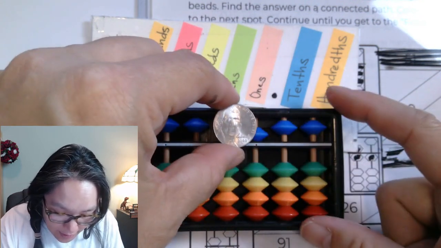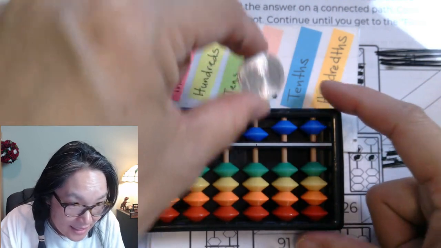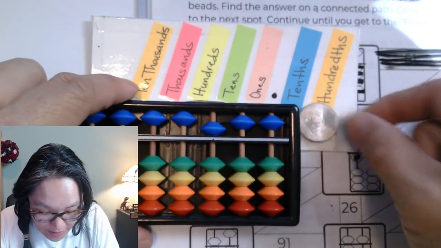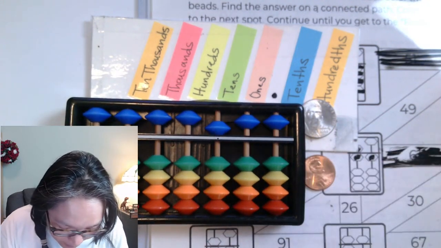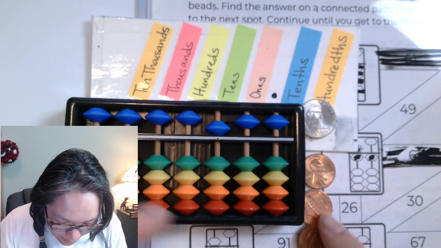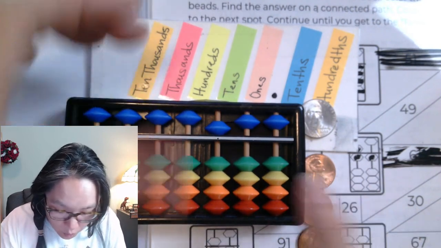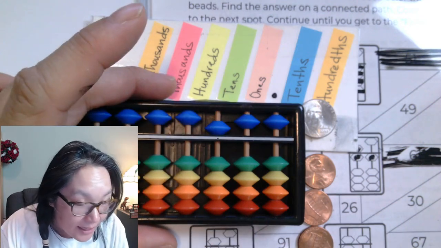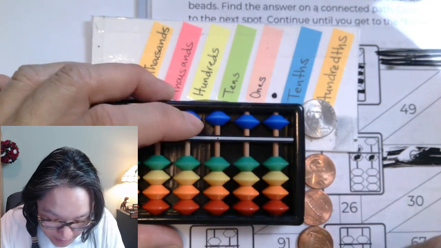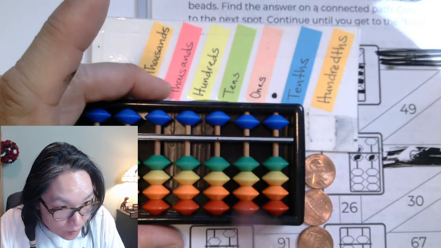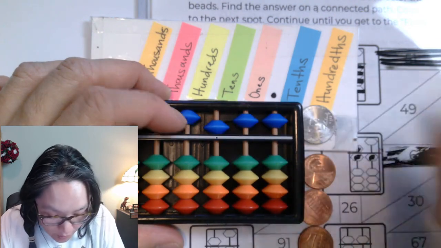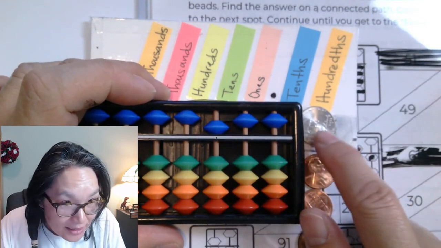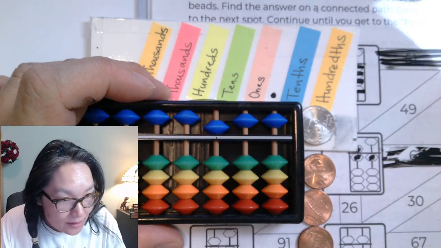A nickel is 5 cents. Pretend the 5 cents is the top bead. And then I have pennies, 1, 2, 3, 4. Every penny is one bead at the bottom. Does that help? So when we bring down the 5, we add the 5. We add the nickel. So pretend that this is a nickel.